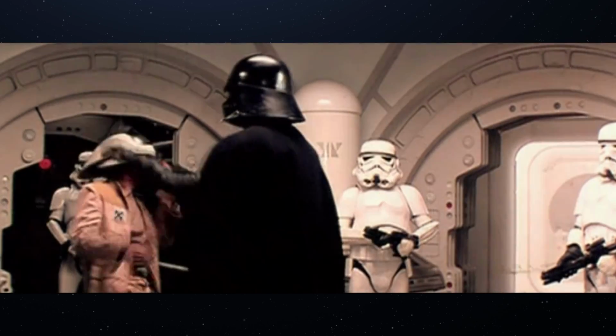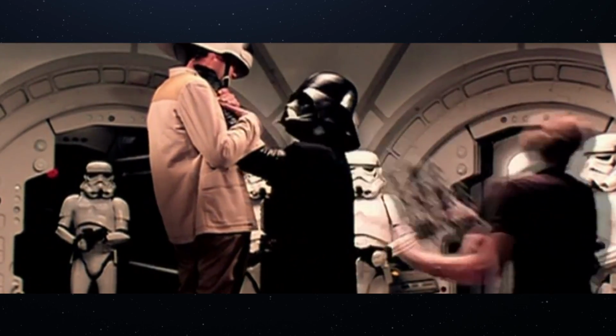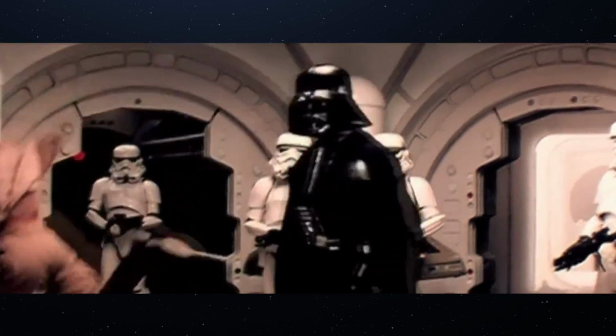To complete the character of Vader, Lucas focused on how he would sound. For starters, it was obvious to all that he was going to need a new voice.